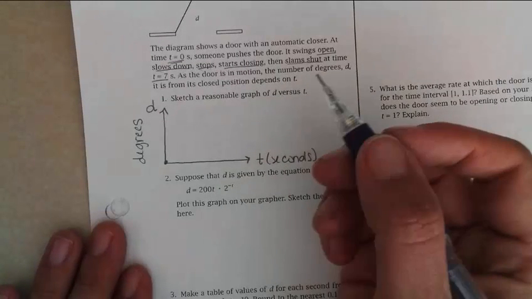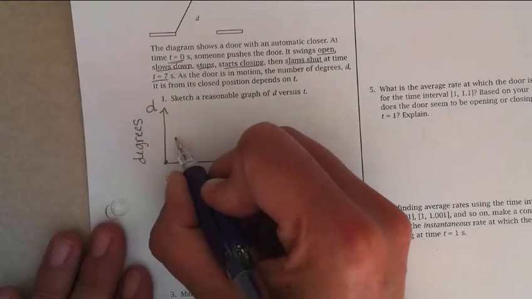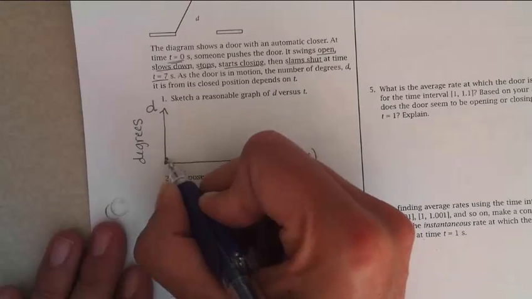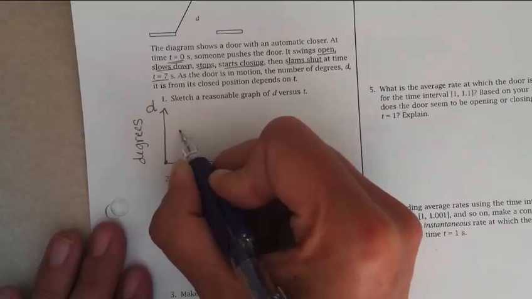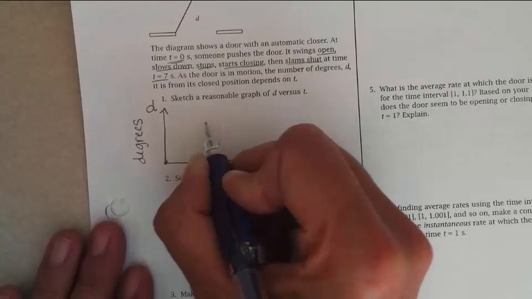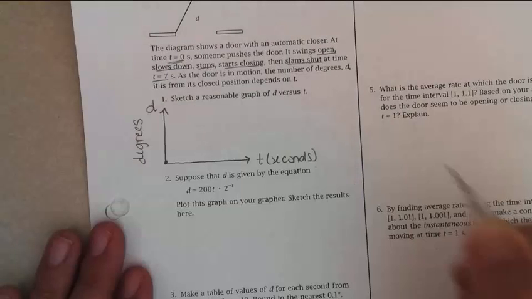All right, so at first it's going to swing open. It's going to go quite quickly. Okay, but then it starts to slow down, so it's not going to be the same rate of change anymore, right? It's not going to be as steep of a slope. Instead, it's going to have slightly less of a slope. Then it totally stops. Well, what does that look like? Well, the degrees aren't changing at all, so it's going to be completely flat, horizontal.